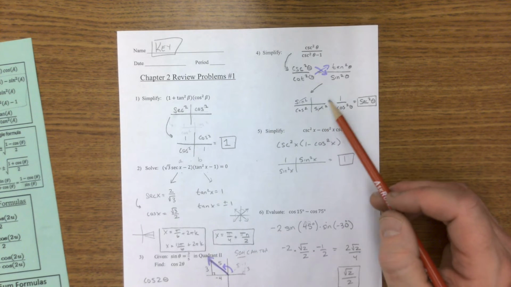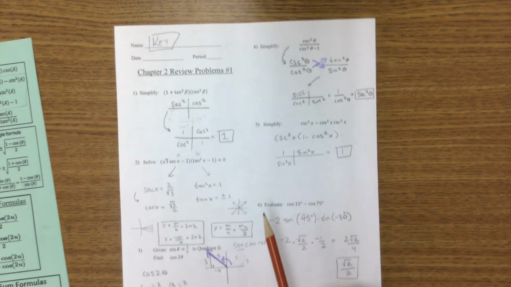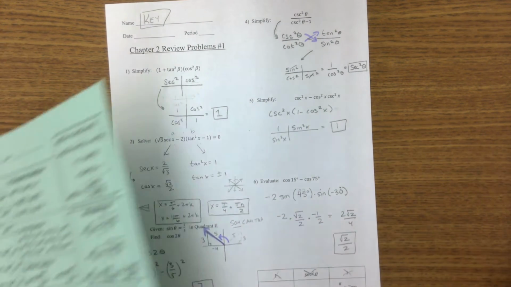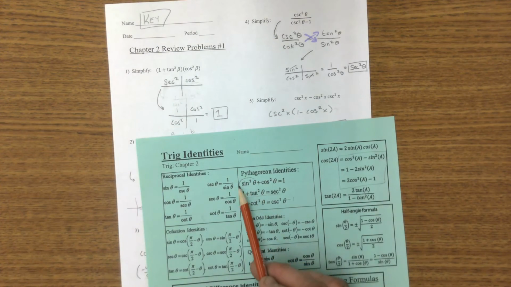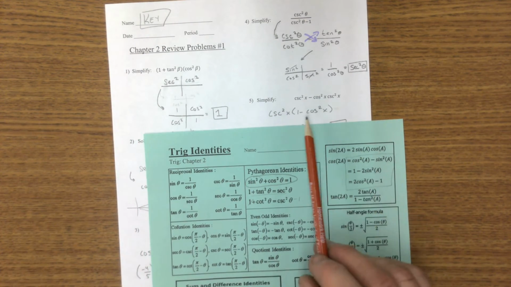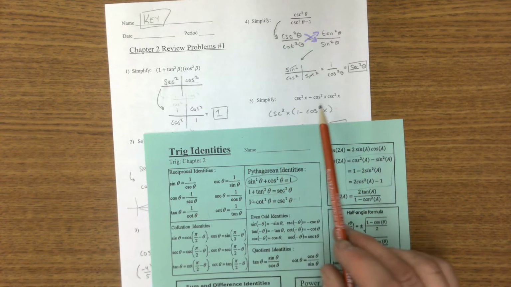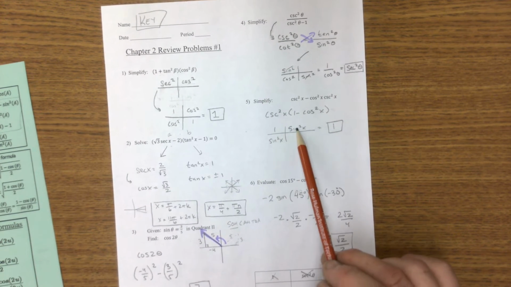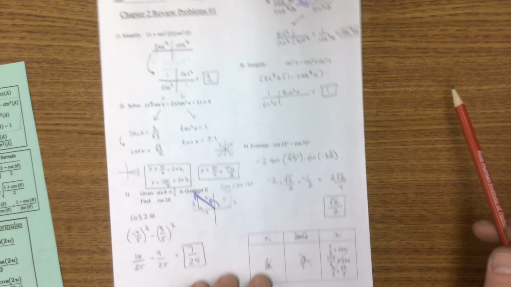These divide out nicely, left with 1 over cosine, which is secant. Factor out here. Here's the number 1 identity you need to know. This is the most important one of them all. 1 minus cosine squared is equal to sine squared, so I can put a sine. That's also the reciprocal of sine. They divide out nicely to 1.